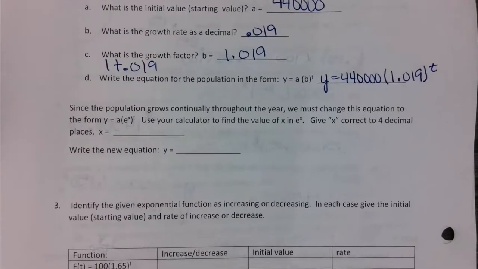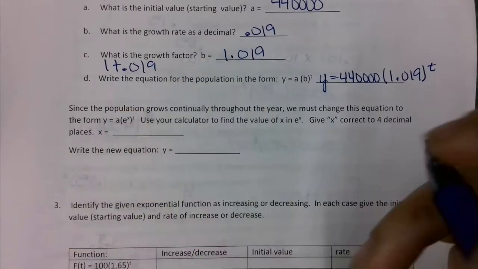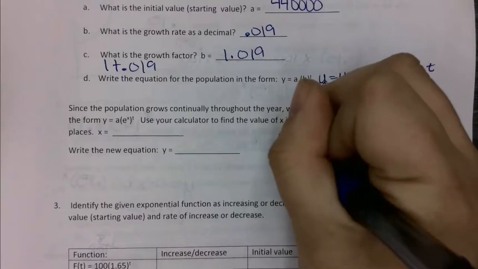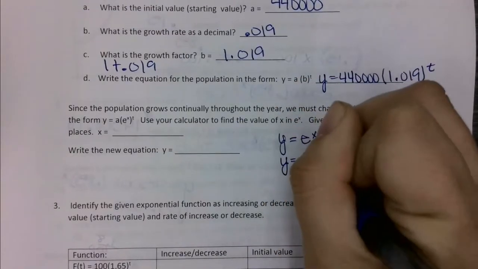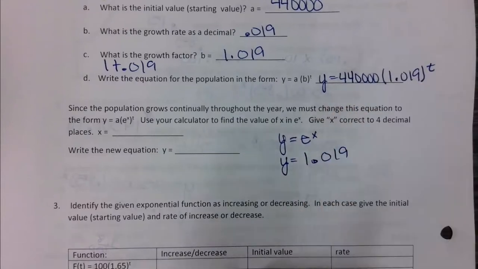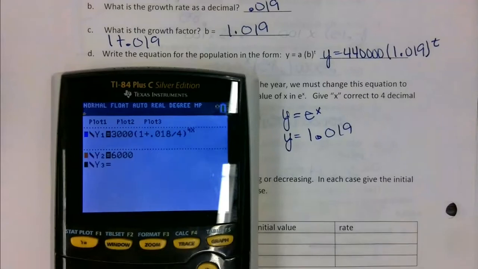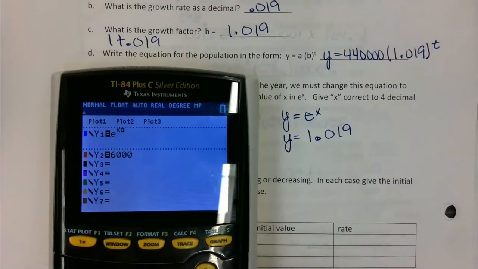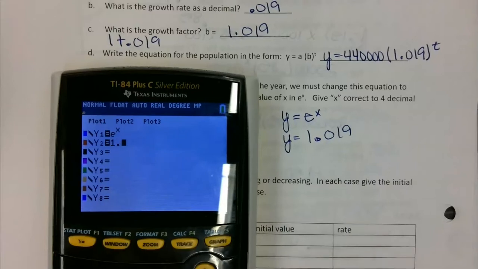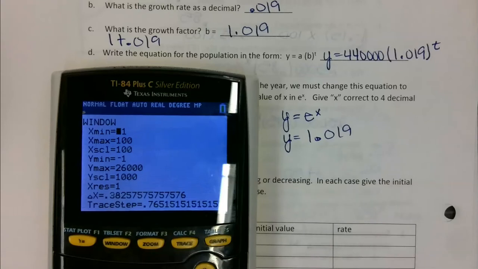It wants me to figure out what this value is as an exponent of e. So I'm going to graph y equals e to the x and y equals 1.019. For this one, I probably want to change my window to be a little bit smaller, because those are tiny numbers.